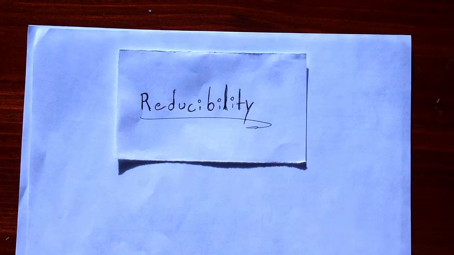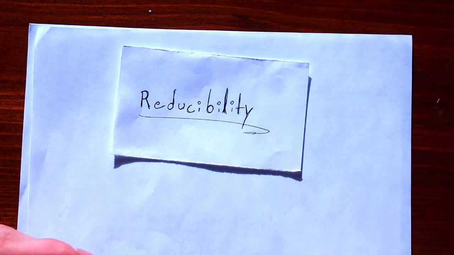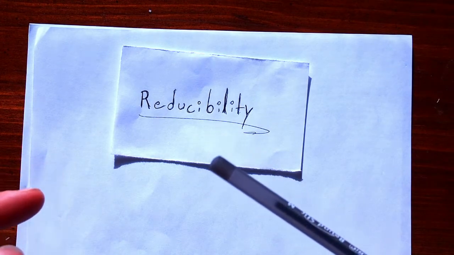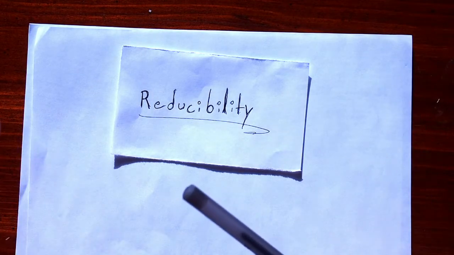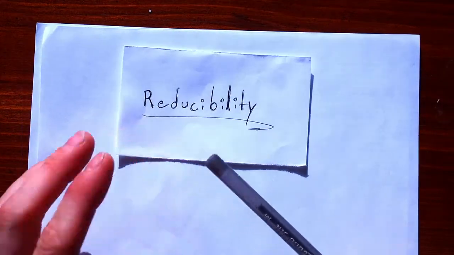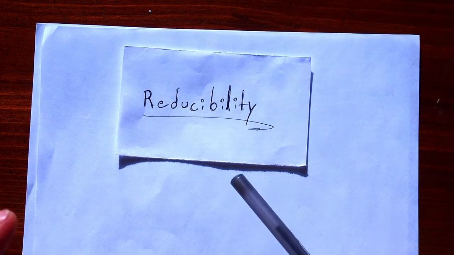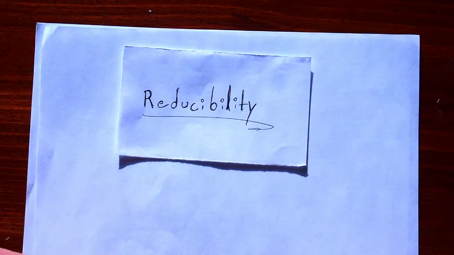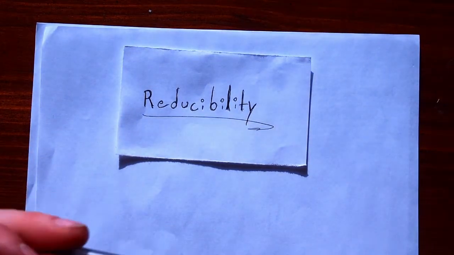Hey everybody, I'm back and today we are discussing reducibility with respect to FG modules and of course representations, because as we've seen, FG modules and representations are really talking about the same things. They're two sides of the same coin. But before we talk about reducibility, we need to talk about the notion of an FG submodule. It's actually really straightforward. Let's have a look now.